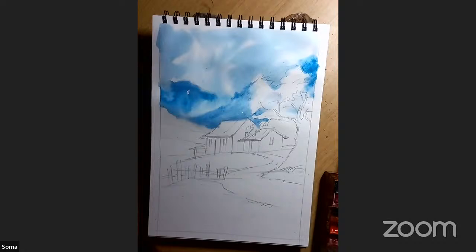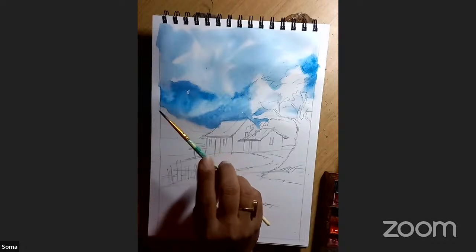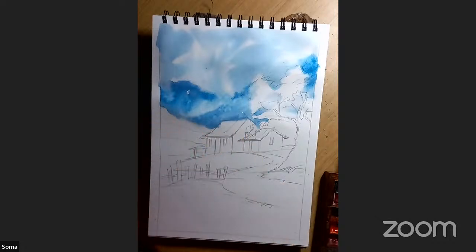Yeah, now you can start doing. One more thing I'll add over here is I'll take a thinner brush, dip it into water, and add some sprinkles of water in the mountain area, a few, and let it be like that. Once it is dry, we'll see how it looks.